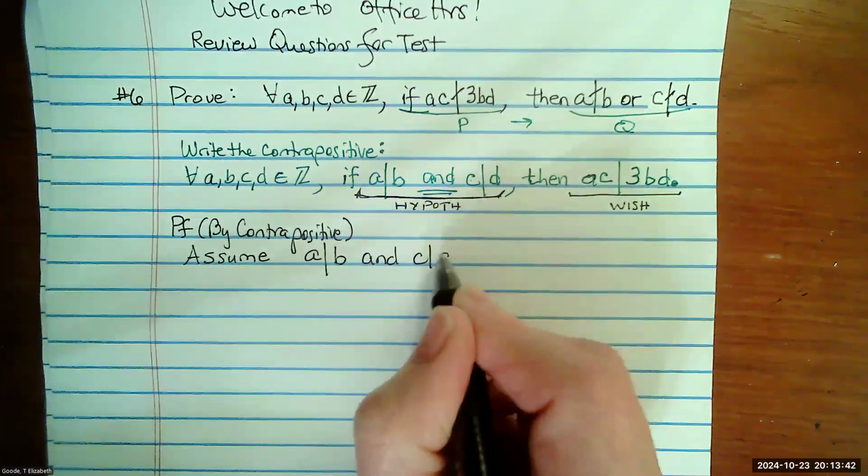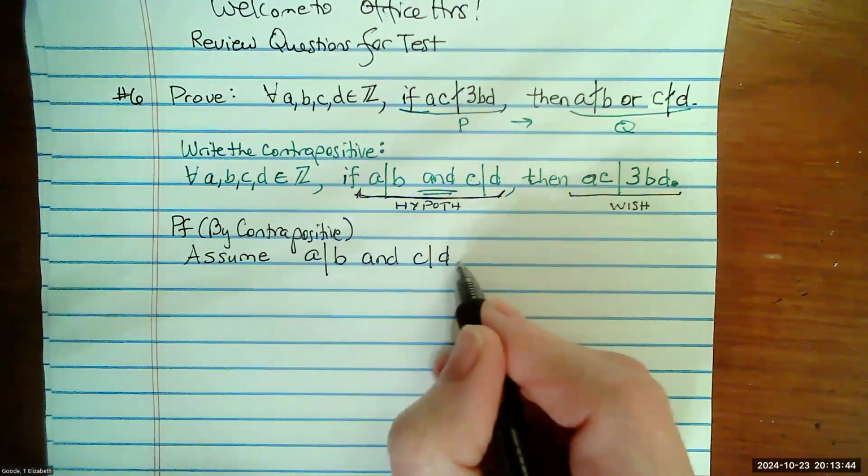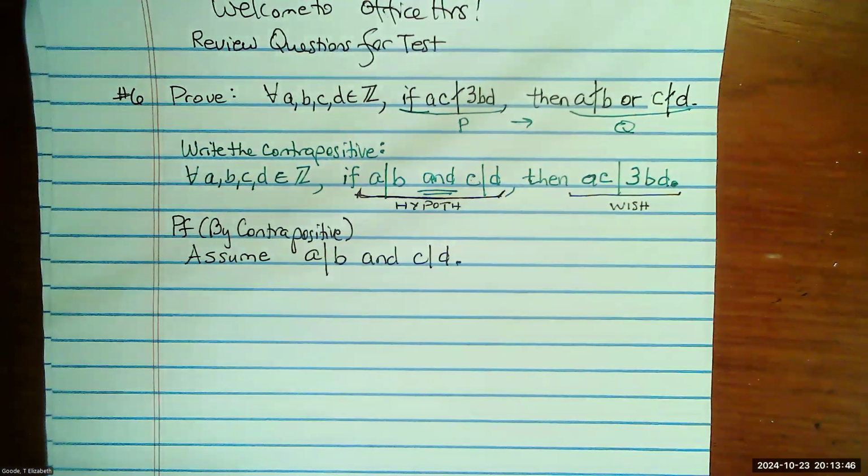Great. Hey, Anticott, we're working problem number 6 from the review sheet. Good to see you.